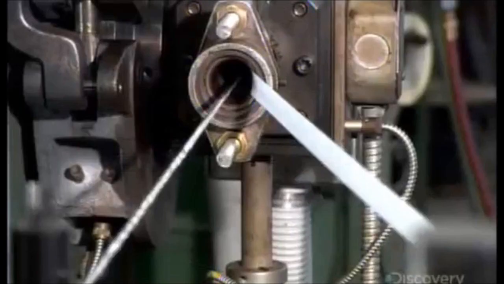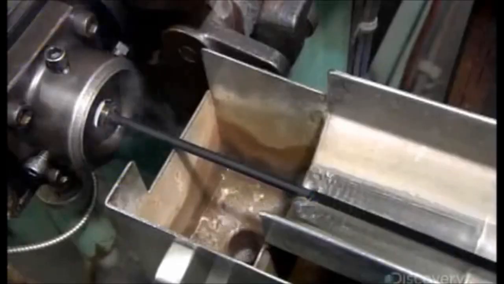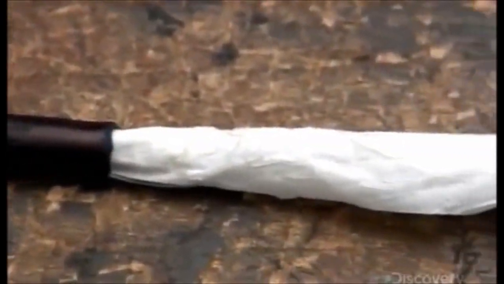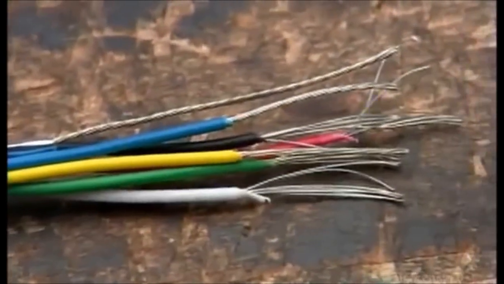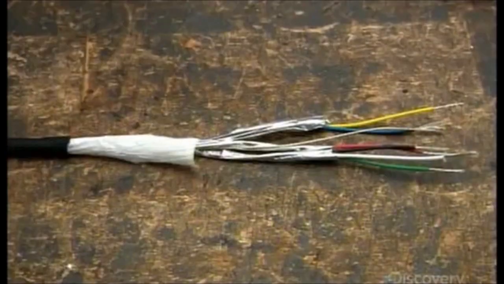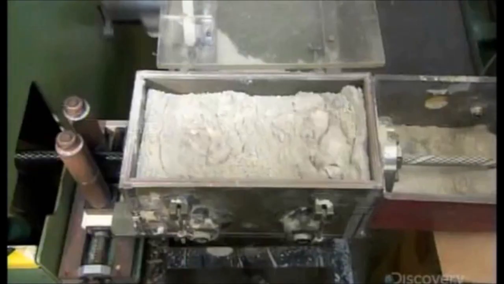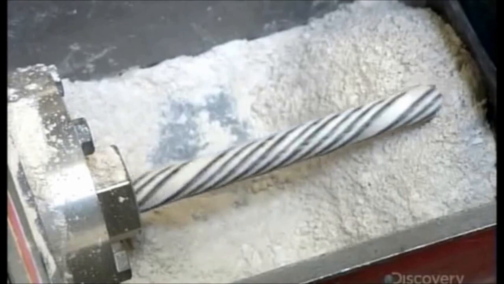The next machine wraps tissue paper around the cable. Then an extruder applies a jacket made of a plastic and rubber compound. The tissue paper acts as a separator, preventing the jacket from sticking to the cable inside. Sometimes, instead of tissue paper, the cable runs through a bath of talc. Talc is a mineral that absorbs heat. So, just like tissue paper, it prevents the jacket from sticking.